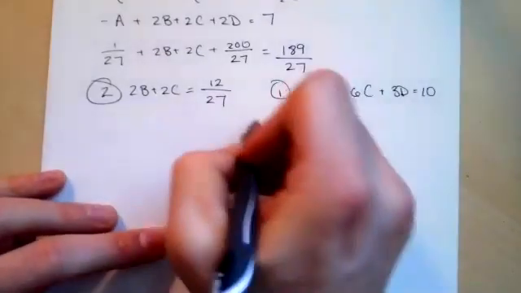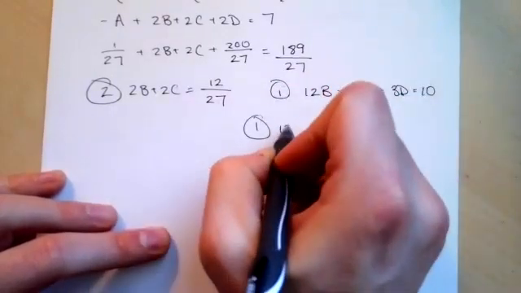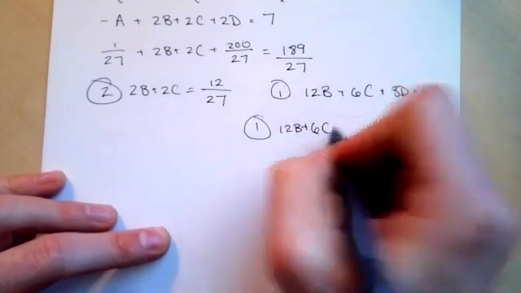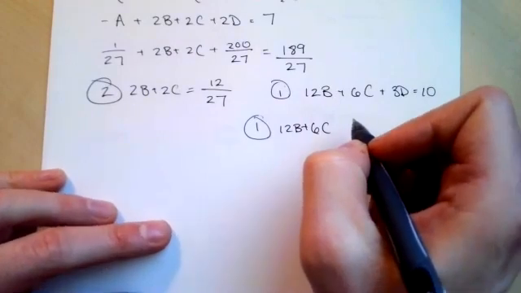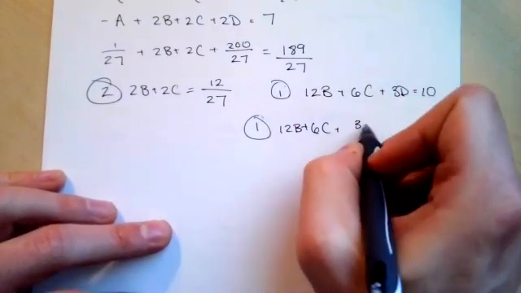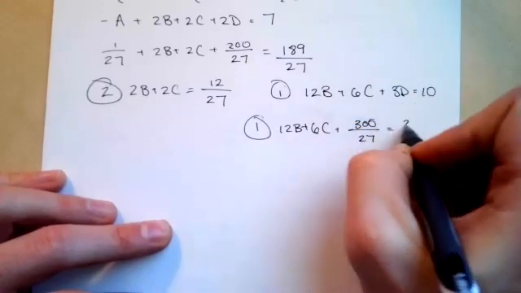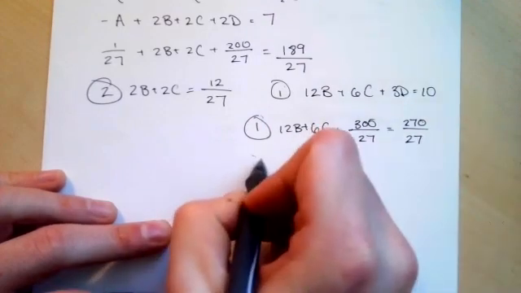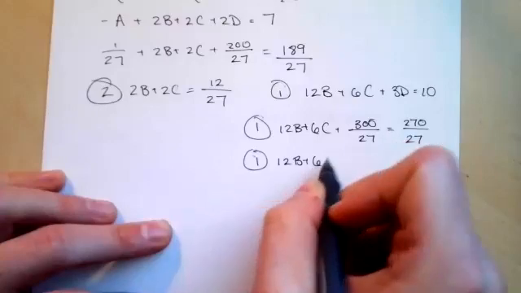Let's go ahead and work with number 1 and reduce it down to B and C. We've got 12B plus 6C, 3D, D was what, 100 over 27? Equals 270 over 27. 12B plus 6C.